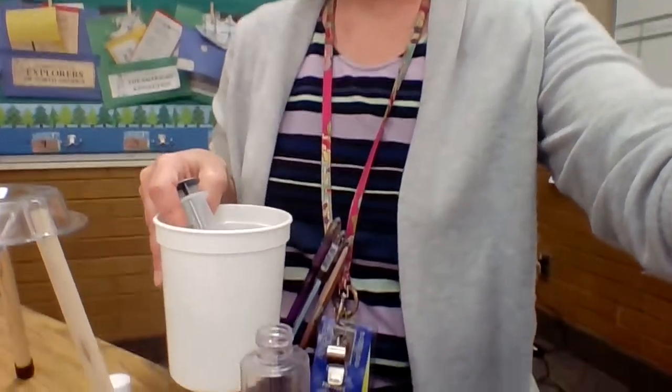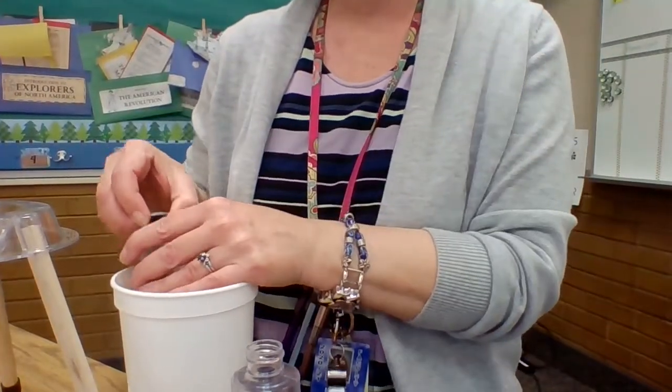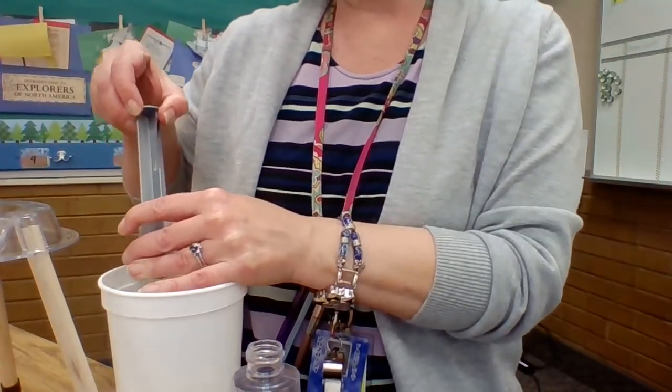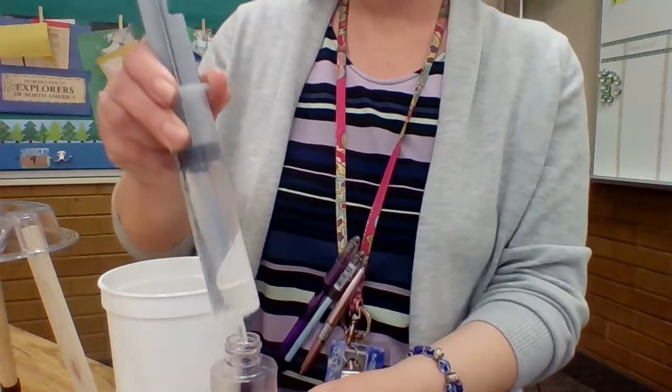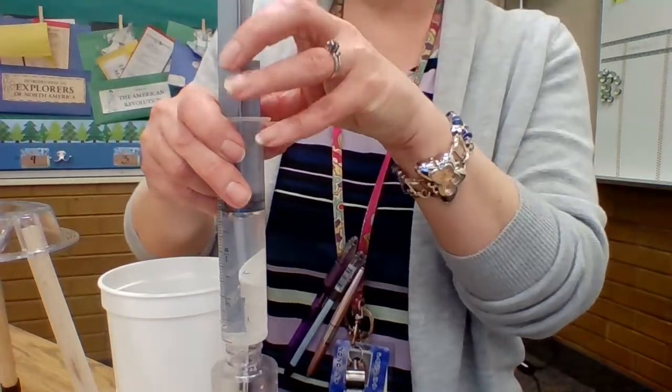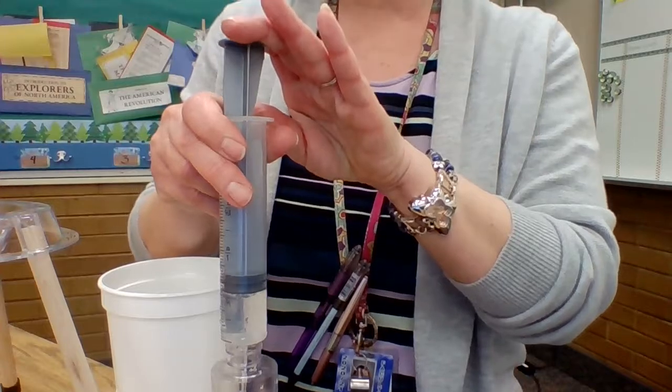So I'm going to set up my funnel to help me make sure that I can get my substance into my bottle. And then I am going to put 50 milliliters of water into my bottle. Here we go. Here's my water. Just pull that out with a syringe. Put the 50 milliliters in the bottle real quick. And then we're going to start scooping.